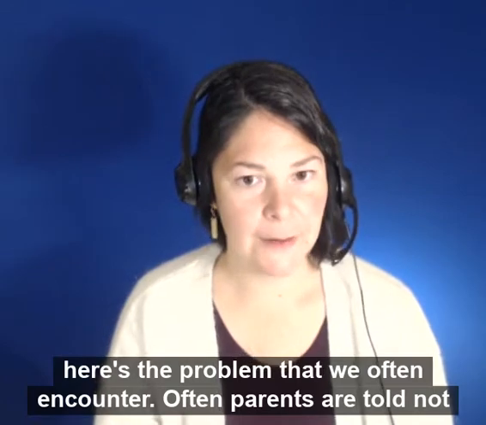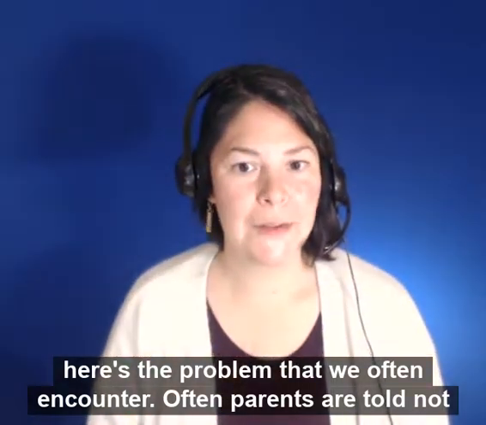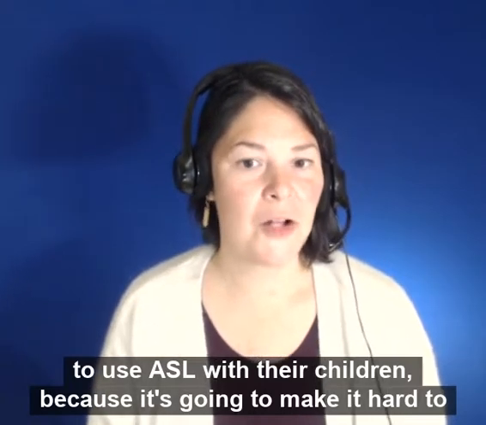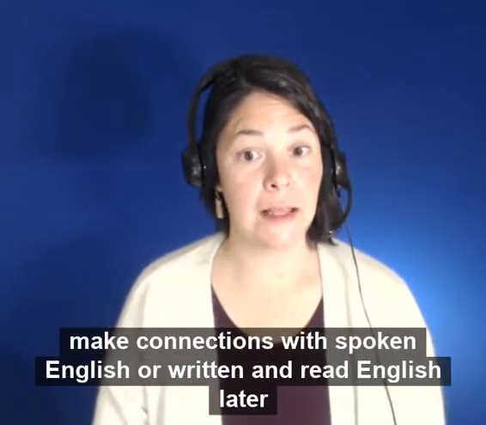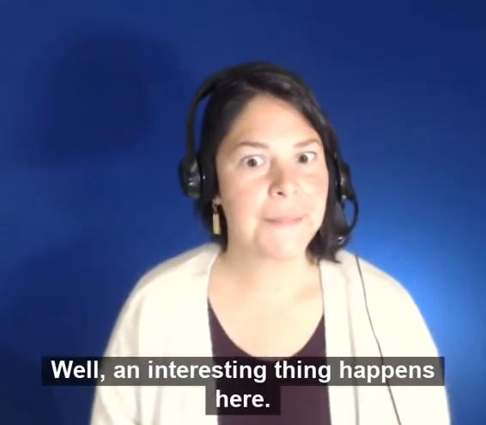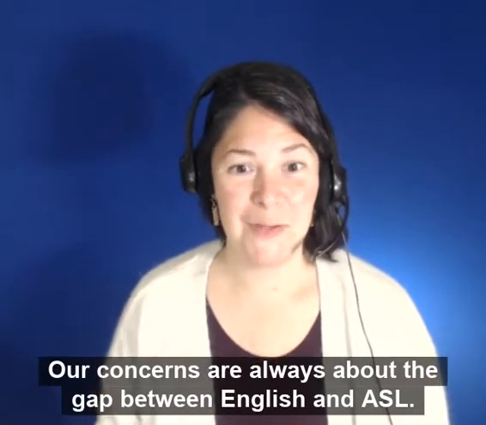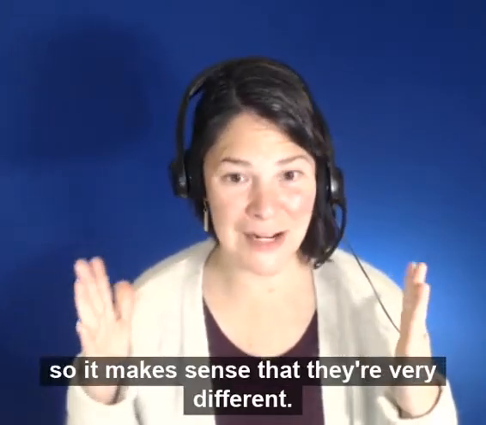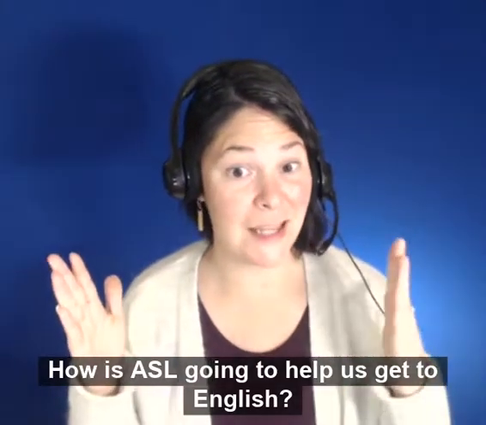First off, here's the problem that we often encounter. Often, parents are told not to use ASL with their children because it's going to make it hard to make connections with spoken English or written and read English later on. Well, an interesting thing happens here. Our concerns are always about the gap between English and ASL. They're different languages, so it makes sense that they're very different. How is ASL going to help us get to English?